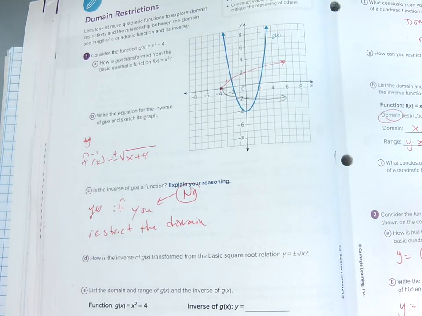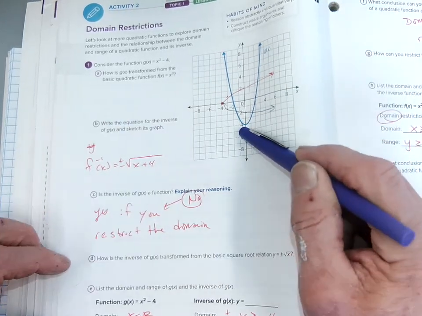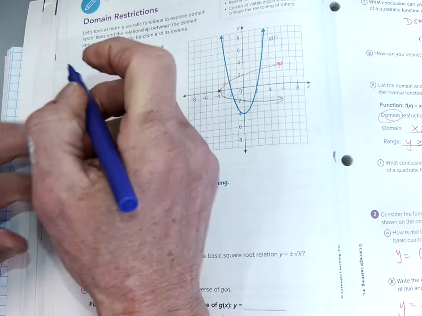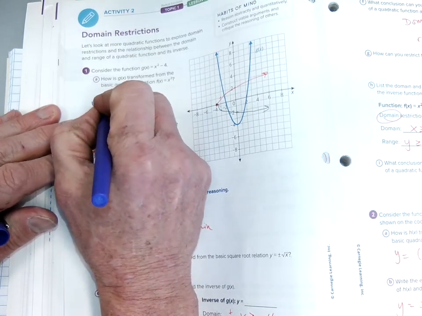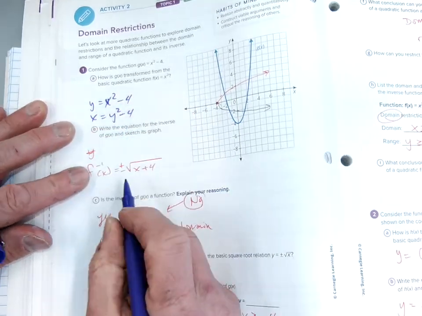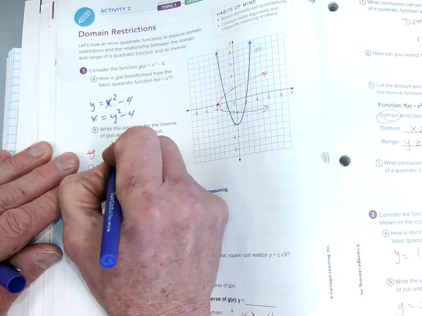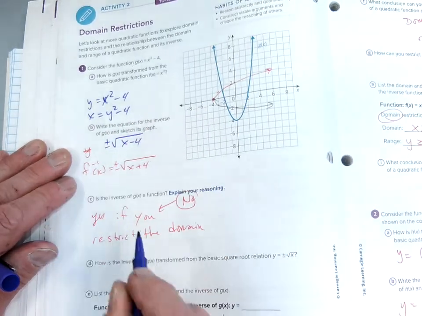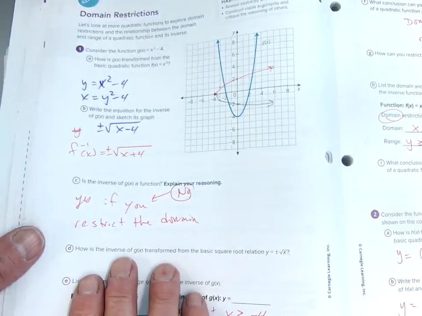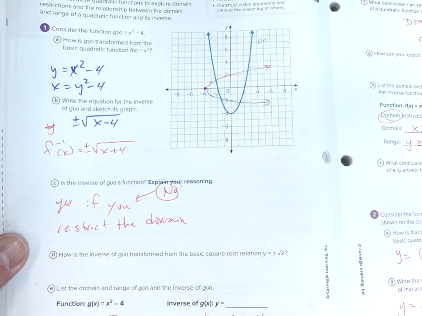So we started with x squared minus 4, and all that is a translation down 4. Okay, so then when we went and solved for the inverse, when we switched x and y, we ended up with x equals y squared minus 4, and we solved, we wound up getting plus or minus the square root of x minus 4, f inverse, right? And then when we looked at graphing that, if you do the plus or minus, you get the full curve here, okay? Well, the problem is that is not a function, okay?